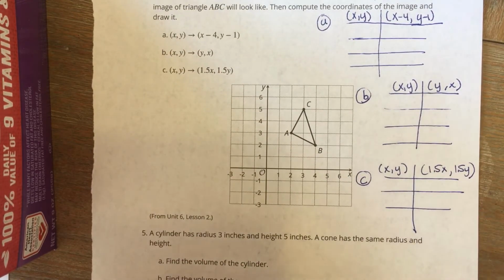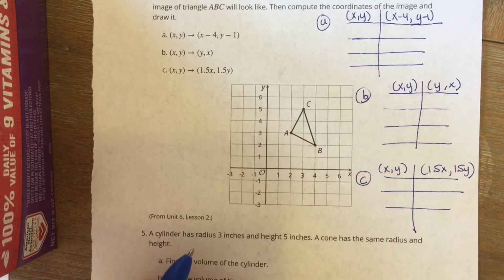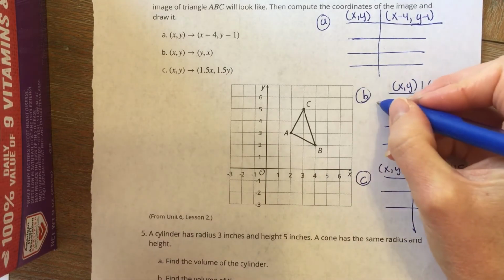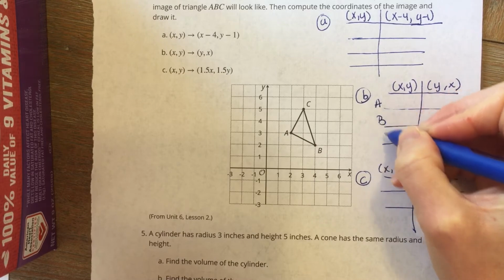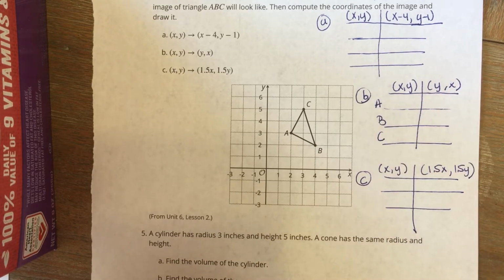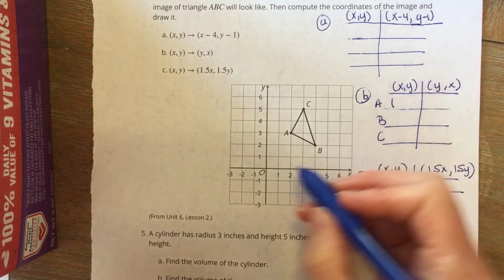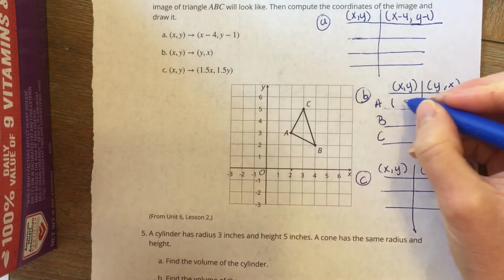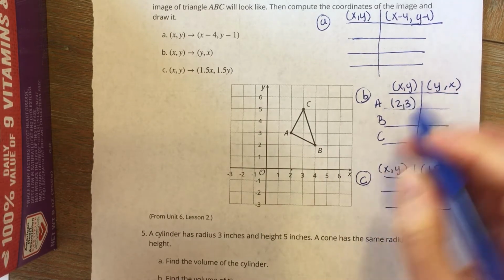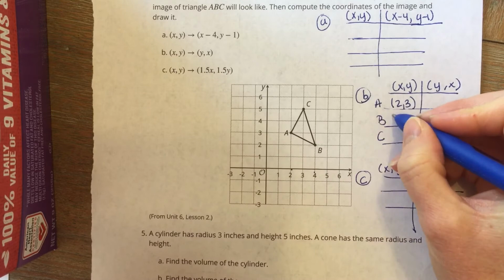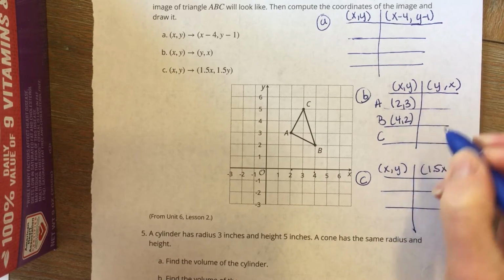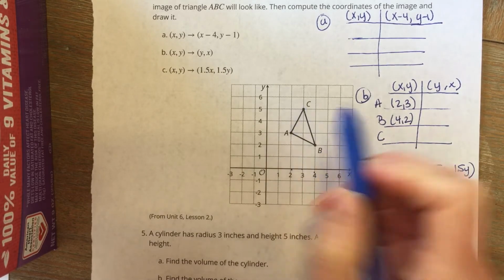So I'm going to do B with you, and then A and C are in the locker. You can check your answers. So A, B, and C. So I need to go get my coordinates. Looks like A is at 2, 3. B is at 4, 2. And C is at 3, 5.